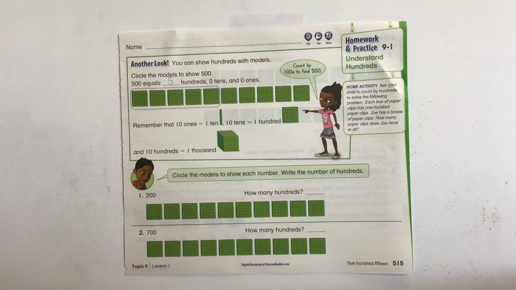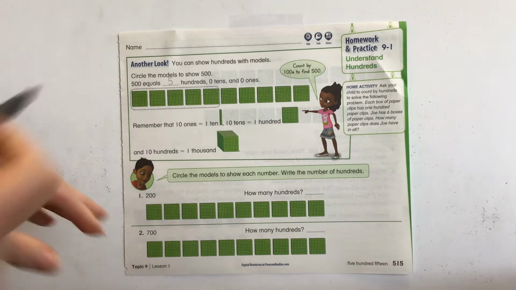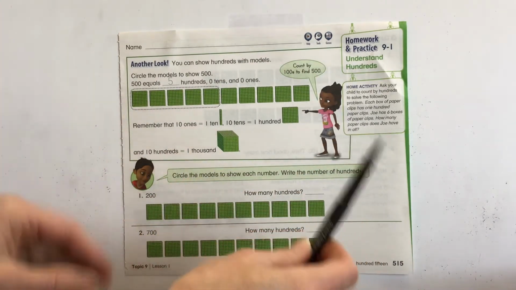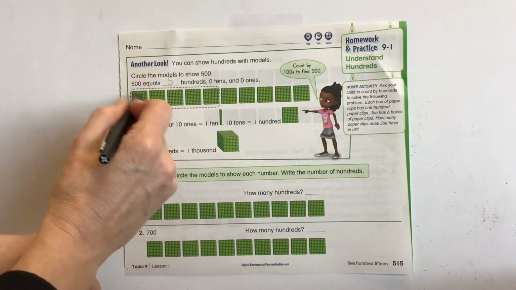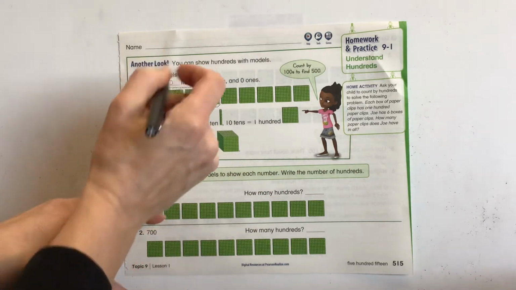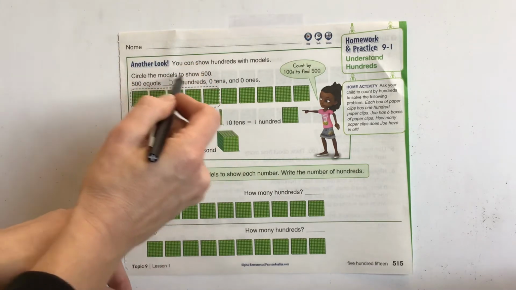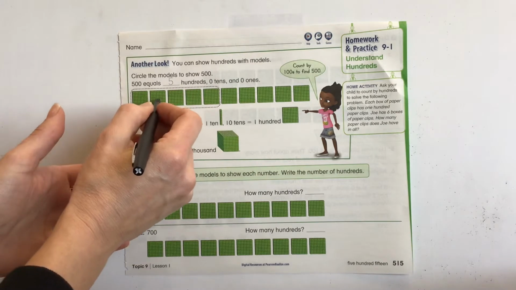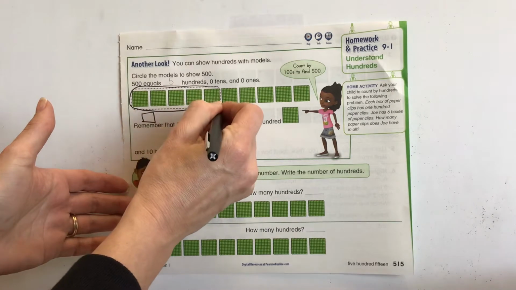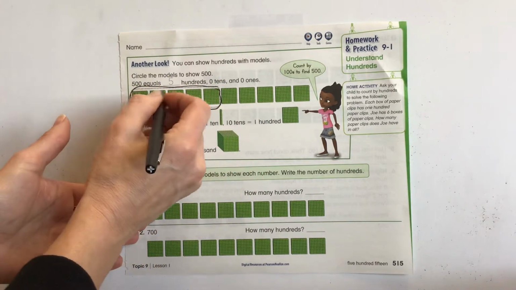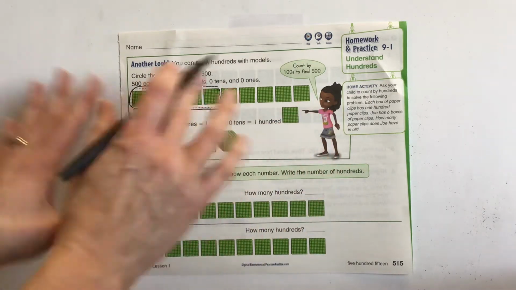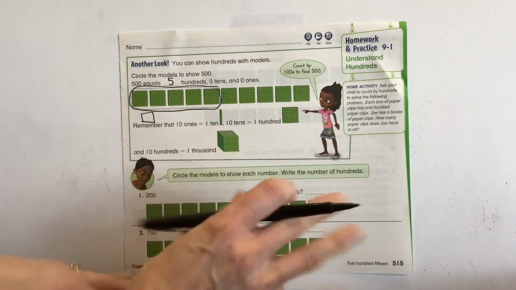All right, this is practice 9-1 on different ways that we can model hundreds, tens, ones, and work with place value. These big squares, and when the students draw them out, they can just draw squares, are equal to 100 apiece. So it says circle the models to show 500. So 100, 200, 300, 400, 500. Circle those 5 there. And 500 equals 5 hundreds, 0 tens, and 0 ones. The big giant cube is worth 1,000. We'll get into that later.